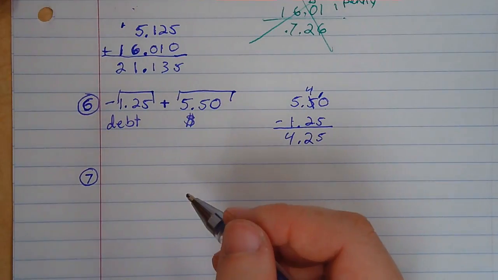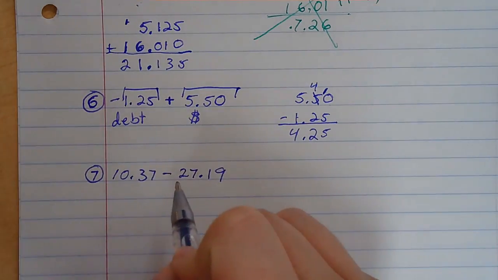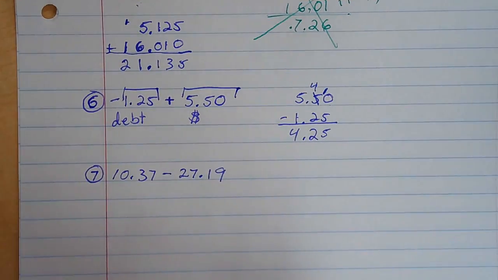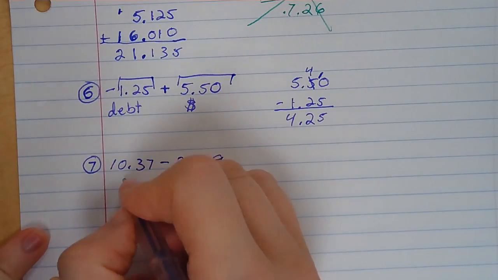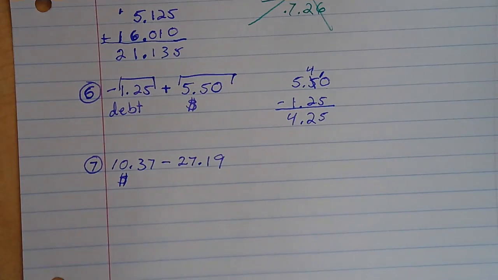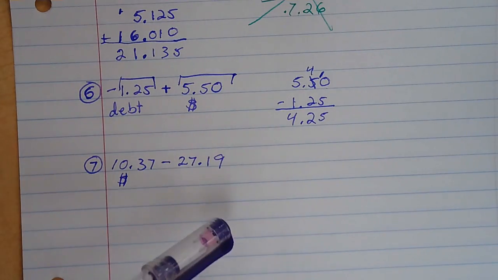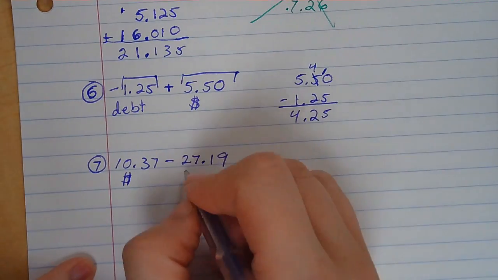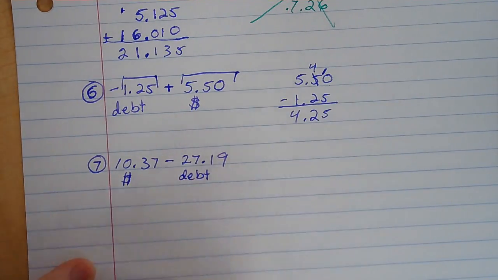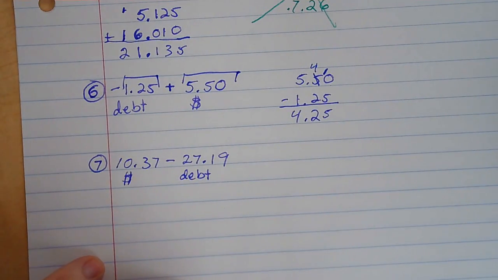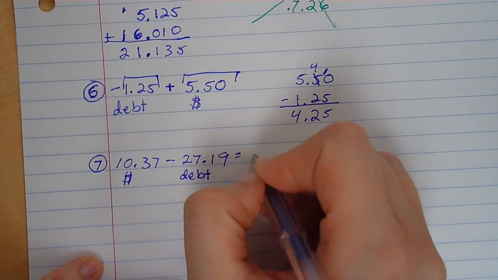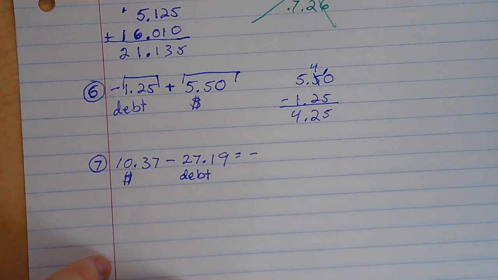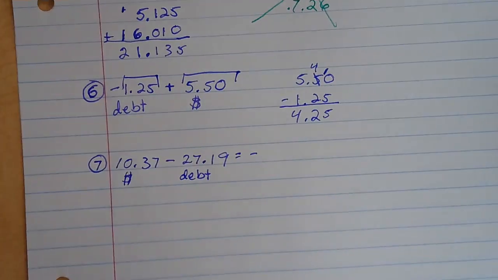So let's say I've got 10.37 minus 27.19. Again, do your debt and money in your pocket analogy. I have in my pocket $10.37, but unfortunately I'm trying to pay for something that costs $27.19, so that's a debt. Now, clearly, I don't have enough money. That does mean my answer is going to be negative. But by how much am I short?